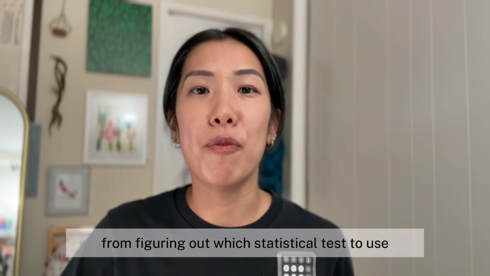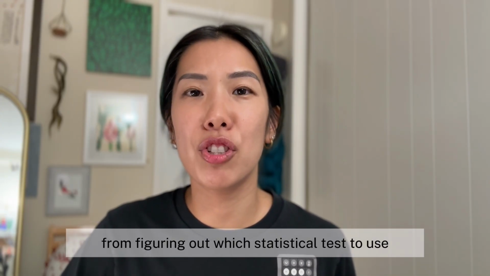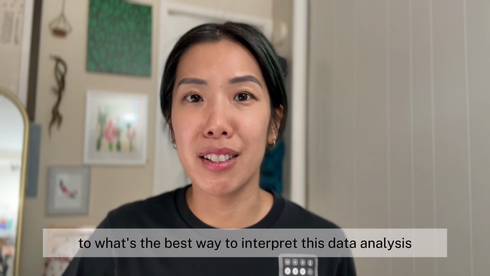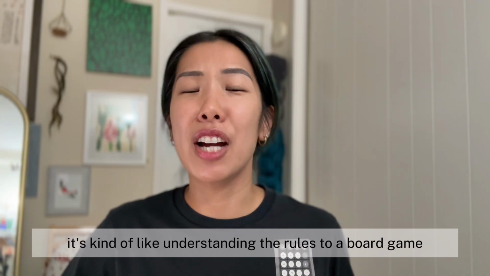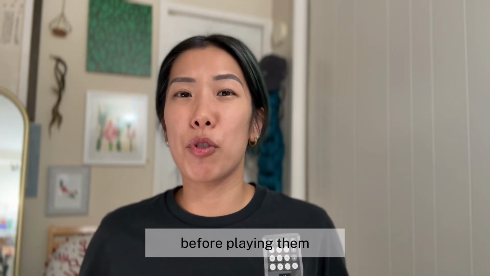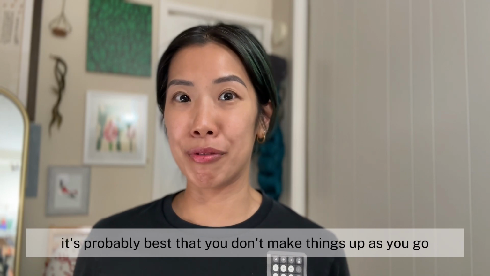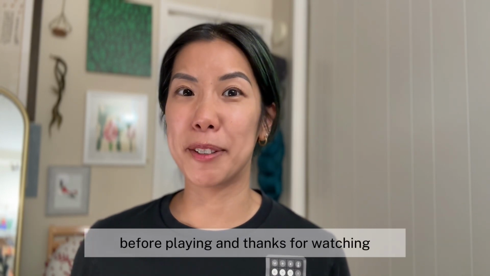Learning the difference helps you do better when working with quantitative data, from figuring out which statistical test to use to figuring out the best way to interpret the data analysis. It's kind of like understanding the rules to a board game before playing them. It's probably best that you don't make things up as you go and you read the instructions before playing.